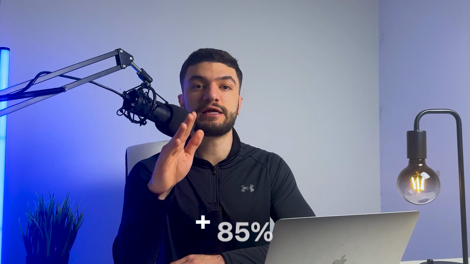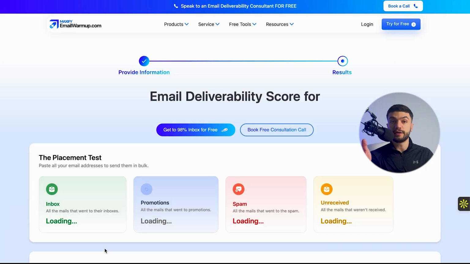If your score is 85% or above, you're all good. You don't need to worry about anything. But if it's anything lower, that means you have a delivery issue. That means most of your emails will end up in spam, which is not where you want to be.